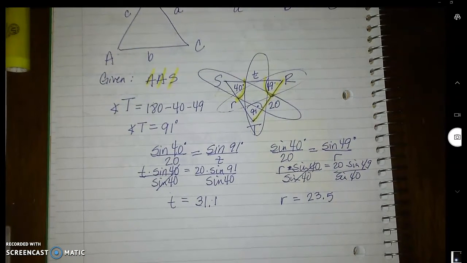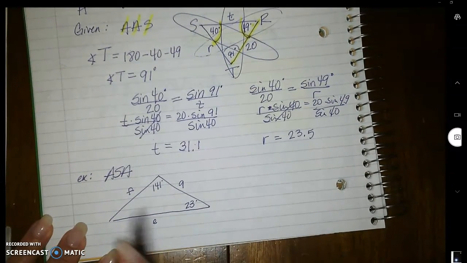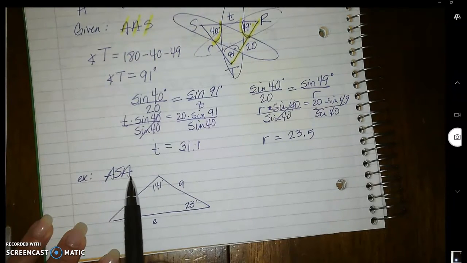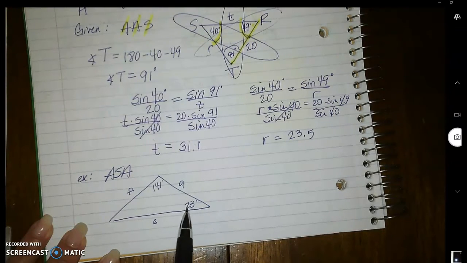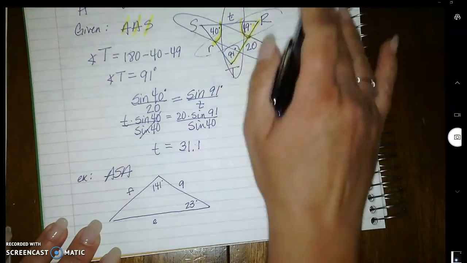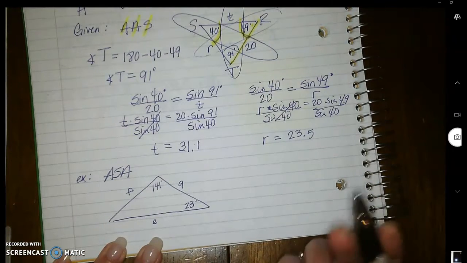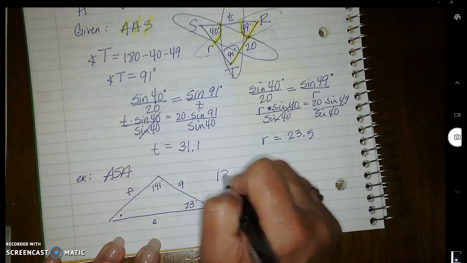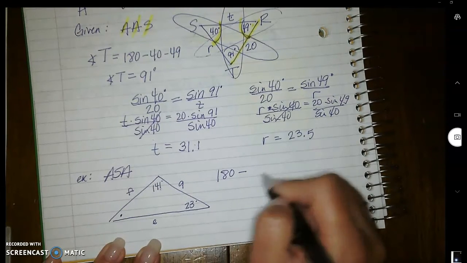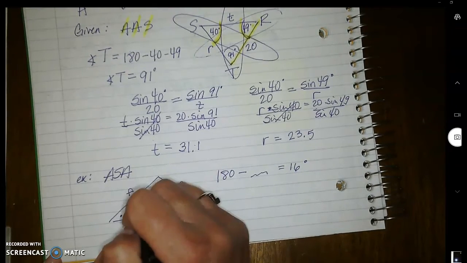Let's go do another one. So here we go. We've got a triangle, but this time we have angle, side, angle. I've got an angle marked, I've got a side in between, and then another angle marked as I go around my triangle. Again, if I just use the law of sines, I can figure out what those missing pieces are. The first thing I'm going to have to do is find this angle, so doing 180 minus the other two, you should end up getting 16 degrees, so we can find that angle pretty quickly.